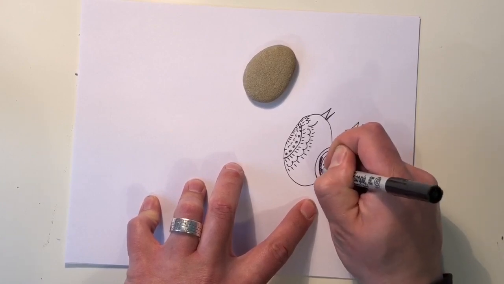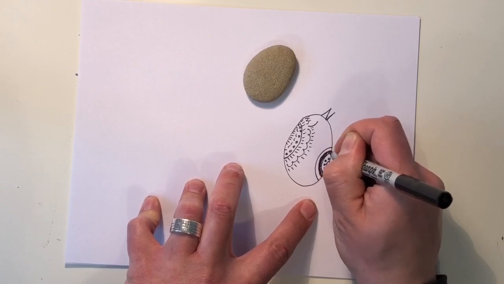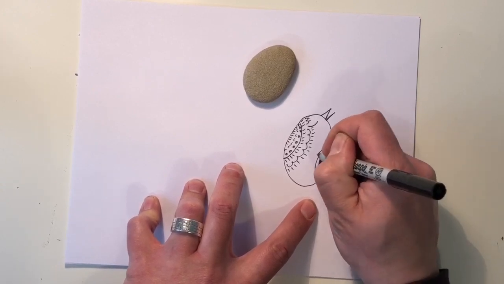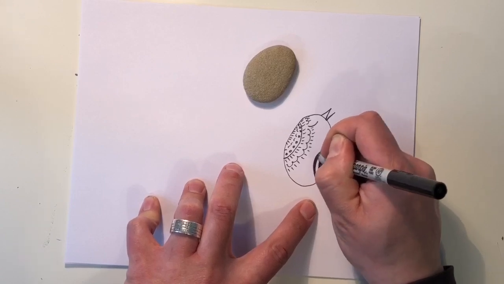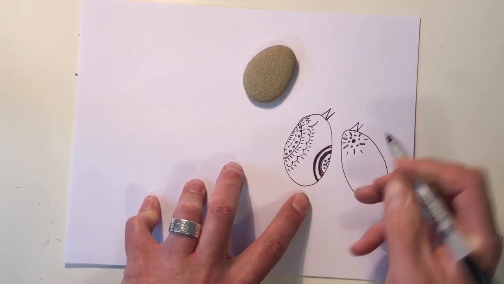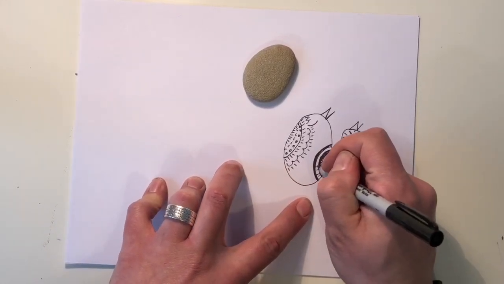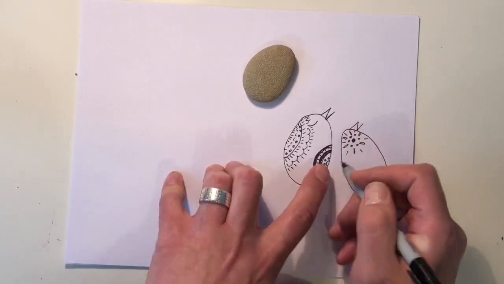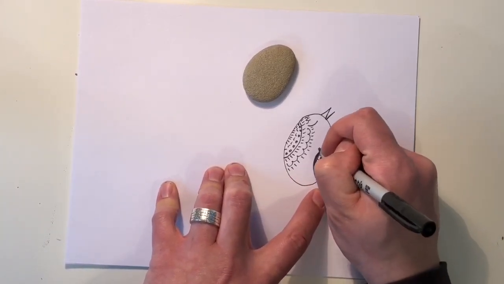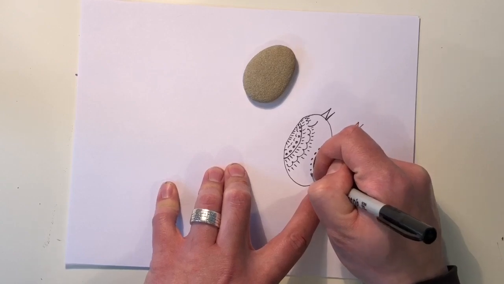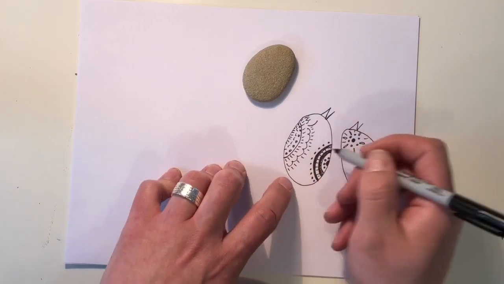Maybe I'm gonna fill in this as a solid section and then I can just fix that curve. Which means when I go over here, I'm gonna repeat that so that it looks really intentional. I wanna repeat also this feeling here of these lines. So I'm gonna put some lines in here. And then to keep the pattern going, I'm gonna put some more little dots. And now this looks like it's the bird's belly. You can do whatever you want here.